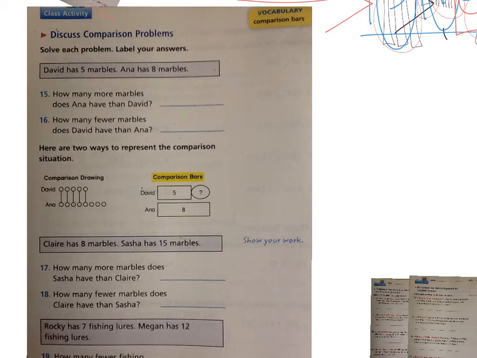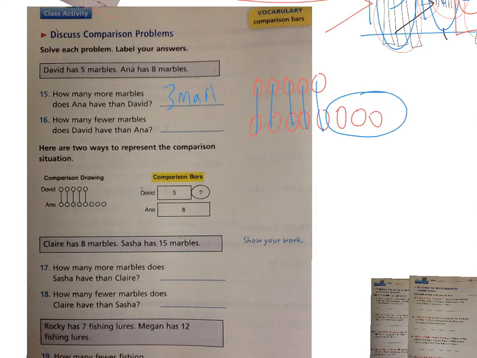So, for those of you struggling to see it in your head right now, one of them has 5 marbles, and the other one, Anna, has 8. If you draw a comparison drawing here, this is what it would be. These are equal, and then 3 are all by themselves. So, Anna has 3 more marbles than David. And then how many fewer marbles does David have than Anna? Same thing. It's just asking it in reverse. 3 marbles.